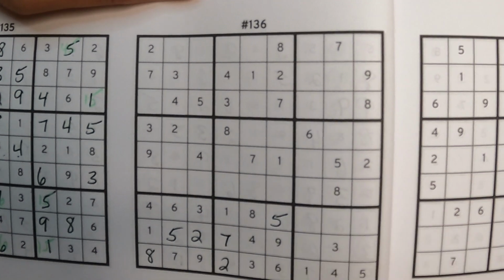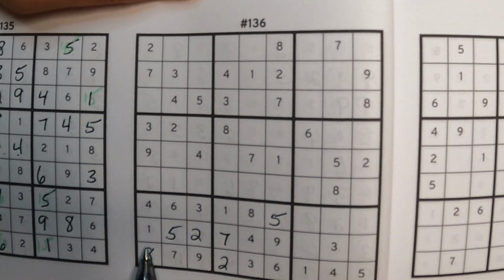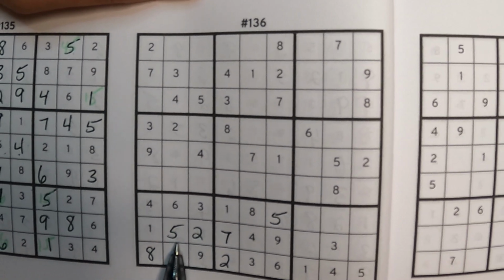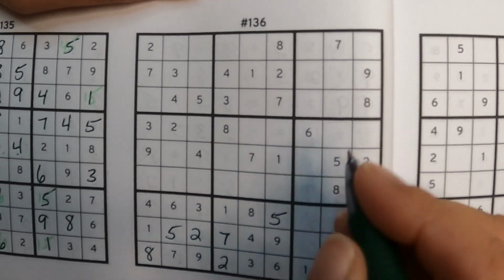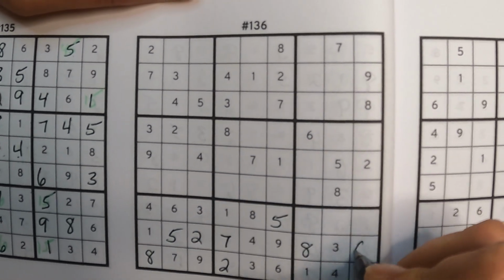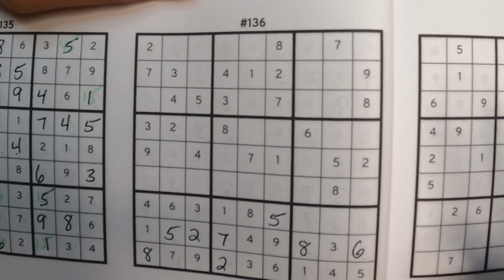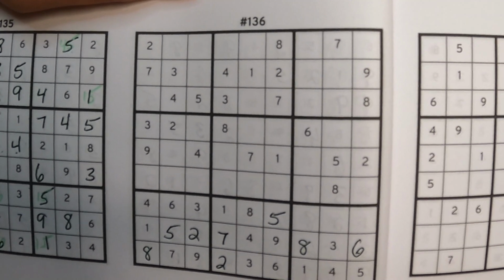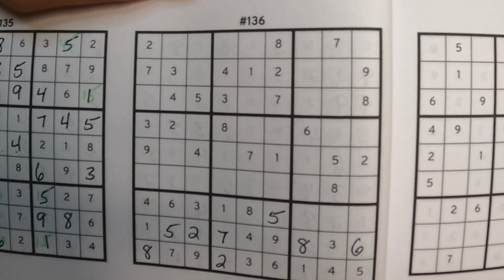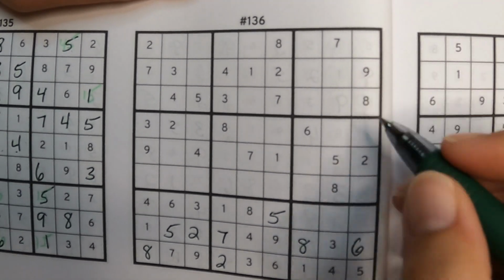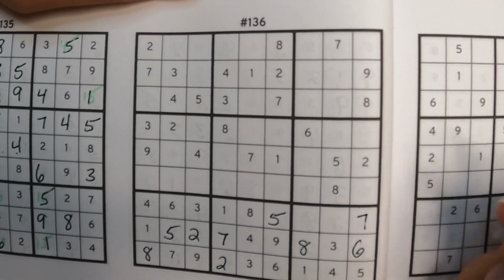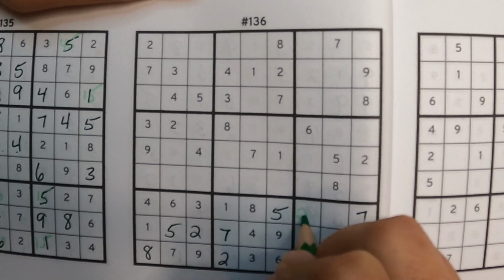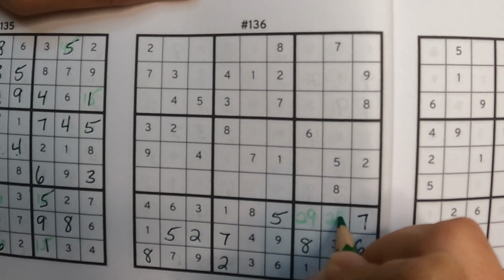So 5, 7. For this row then, we've got 1, 2, 3, 4, 5. We're missing 6 and 8. We've got a 6 there. So 8, 6. For this box then, it looks like we're missing 2, 7, and 9. We've got a 2 and 9 here. So that's our 7, but no other help. So 2, 9, 2, 9.